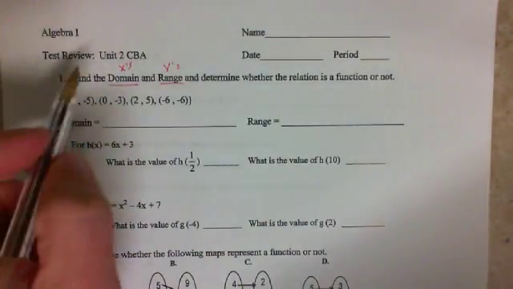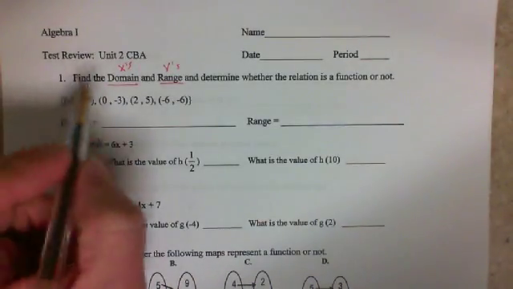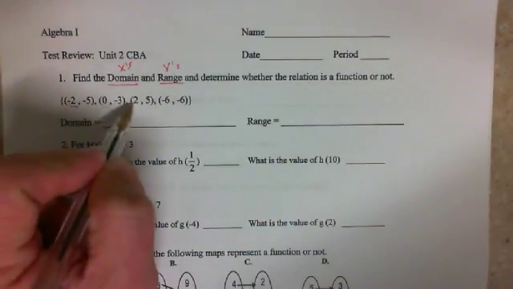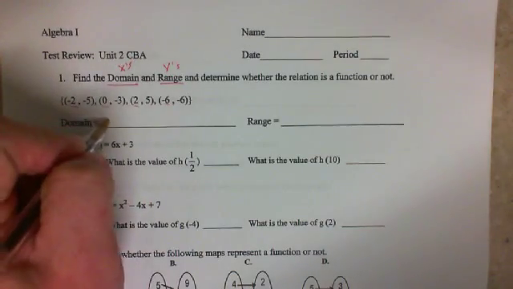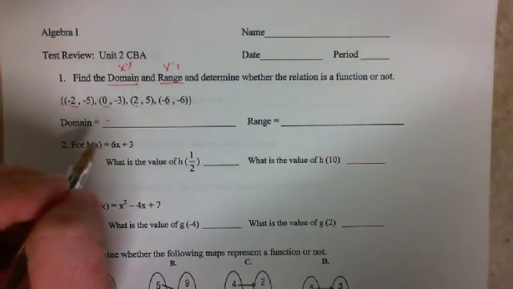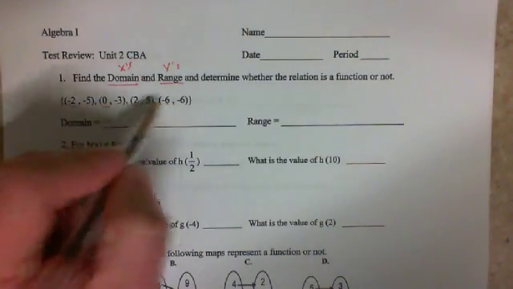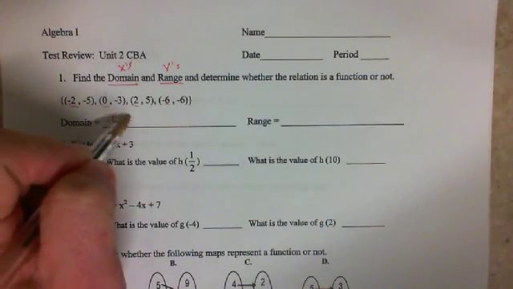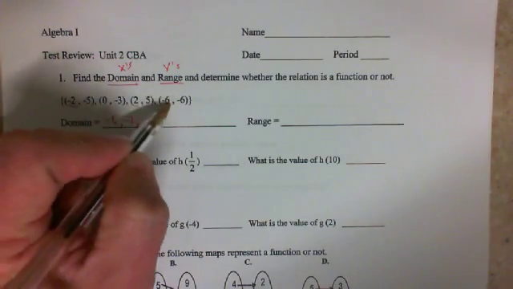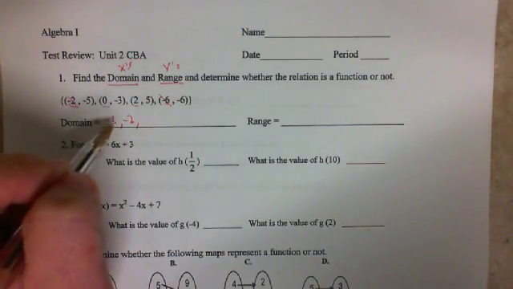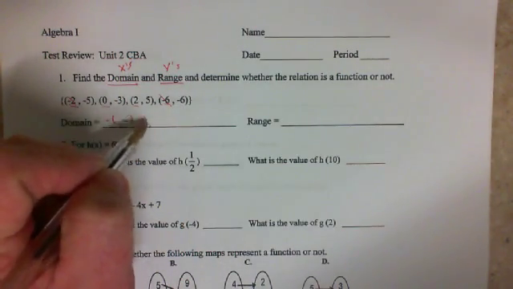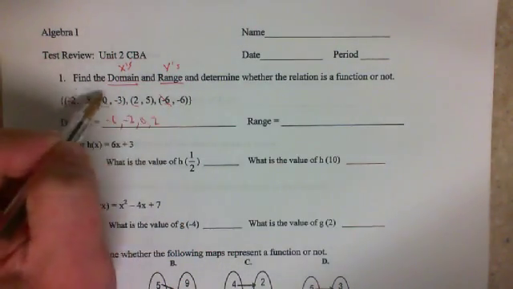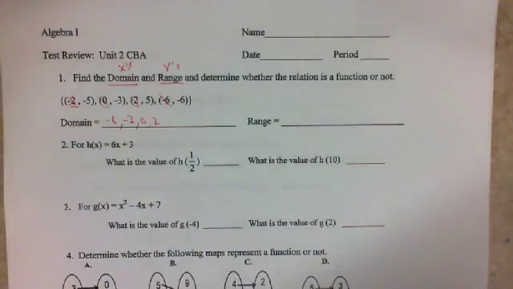So, start with our x's. Remember, x's are the first number in each ordered pair. We usually list them in order from least to greatest. So we got -6, -2. You might cross them out after you use them up, so you don't accidentally try to use them twice. 0 and 2. So that covers all of our domain values.